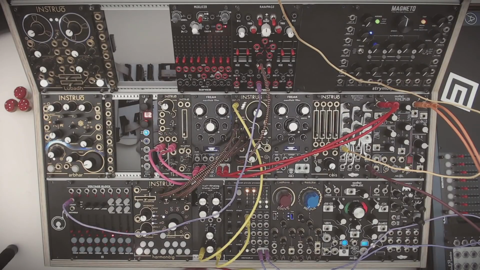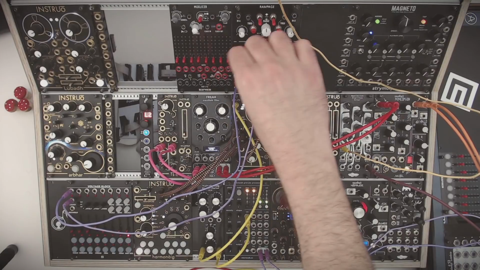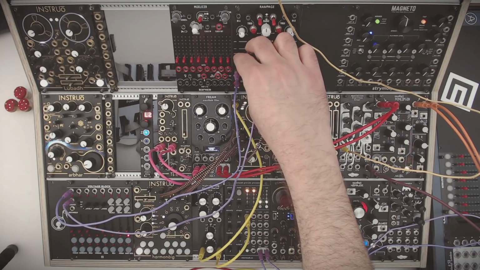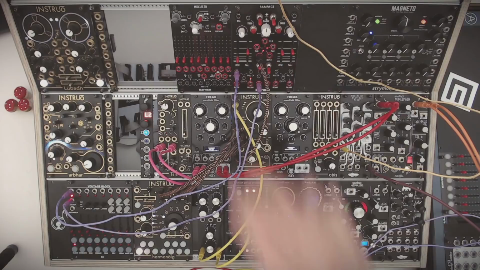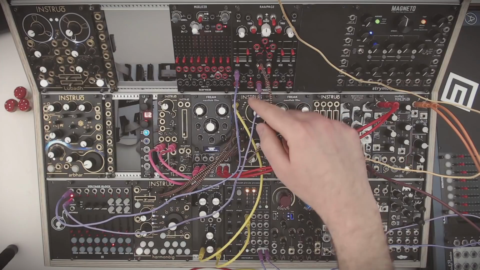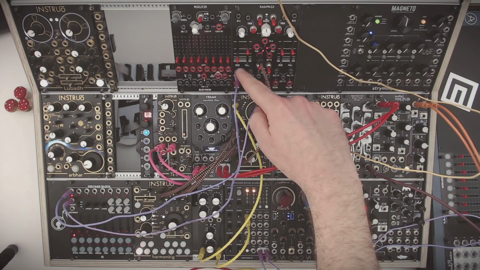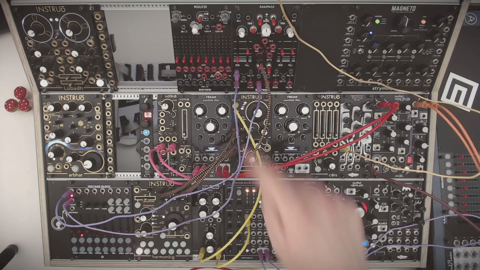So let's use this to modulate or sequence the rise time. So let's do something like this. So now with each cycle we get a new function, with a different rise time.